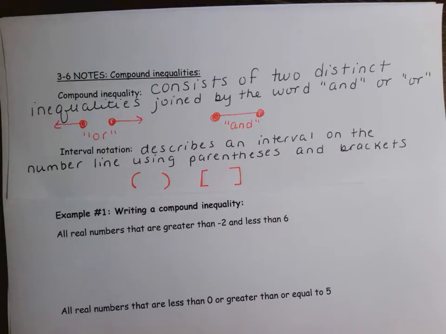This is the video for 3-6 compound inequalities. A compound inequality consists of two distinct inequalities joined by the word and or by the word or. And interval notation describes an interval on the number line using parentheses and or brackets.